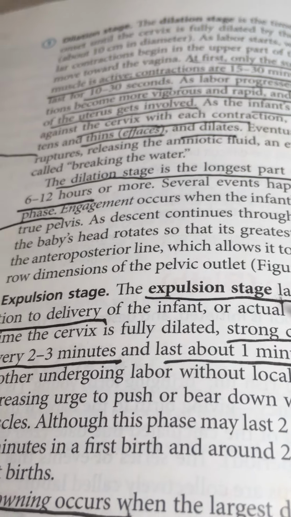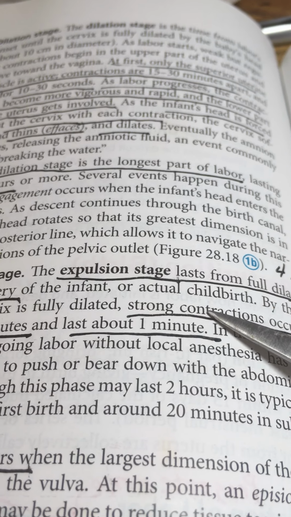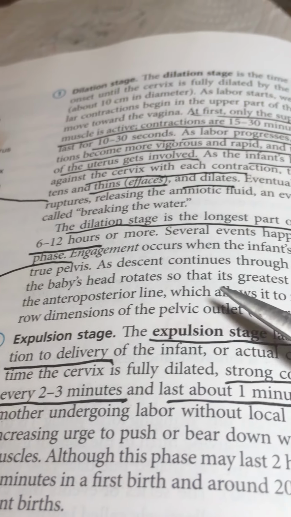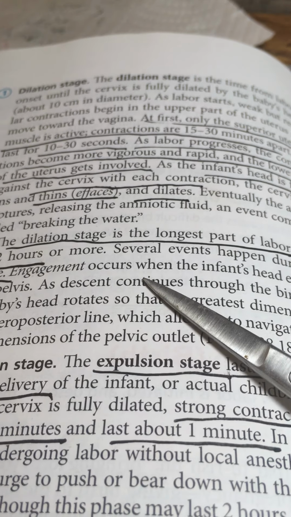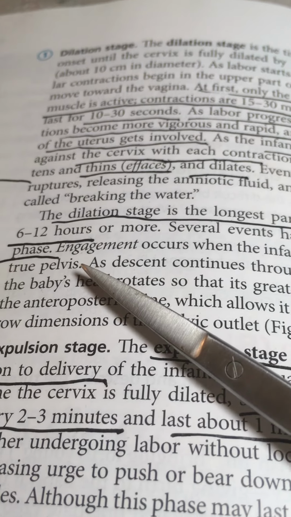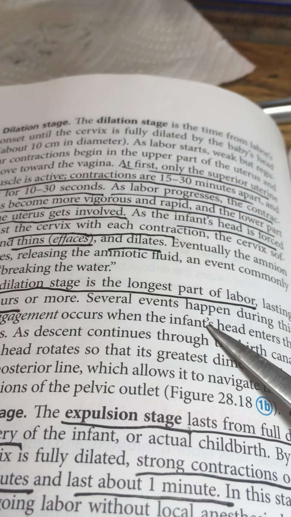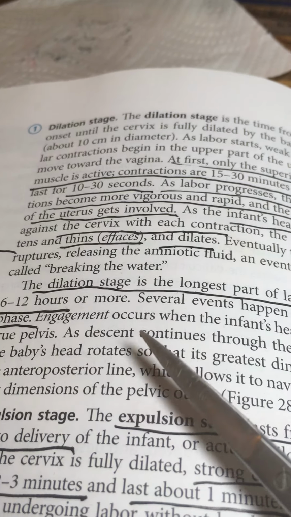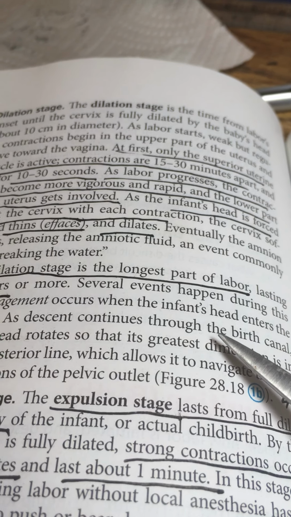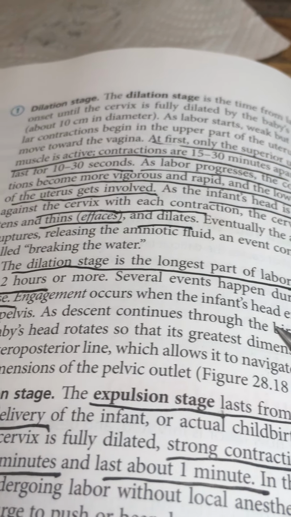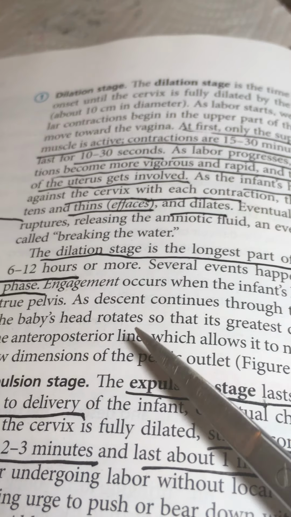So the next stage here is the expulsion stage, and before I get to that, they're talking here about this little detail up here. After we have this discussion of it being 6 to 12 hours, there are several things that are happening. The infant's head enters the true pelvis.